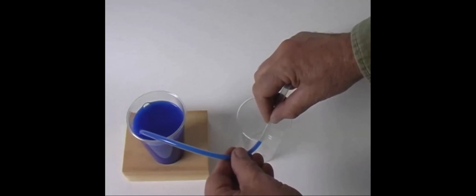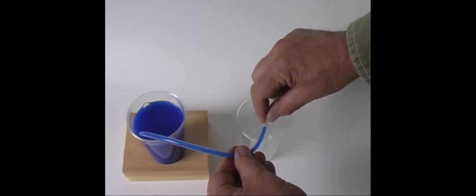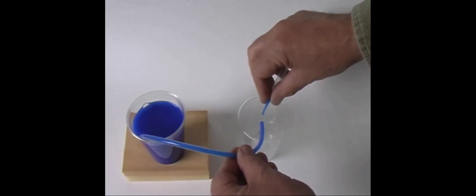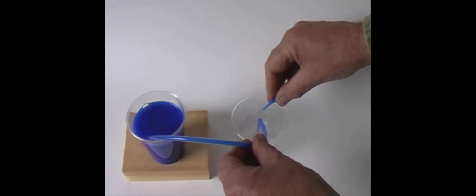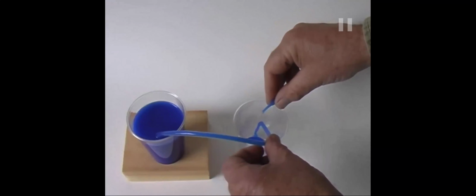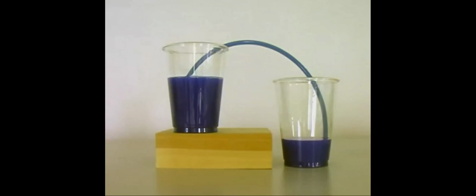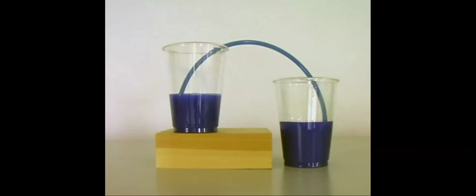To start the siphon, remove the pipette while holding the end of the tube below the level of the liquid. It is important to keep this end of the tube below the liquid level, or the liquid will run back into the upper cup. So what he's saying is this should be below the upper liquid. So H1 is greater than H2. You need to keep a difference in height or else the liquid won't flow. Once started, the liquid will continue to flow. One of the surprising things about this is that the liquid actually flows uphill as it exits the upper cup. This process requires both air pressure and gravity.